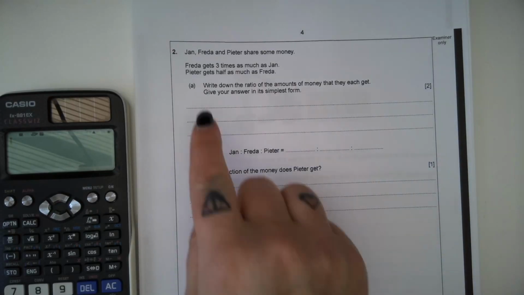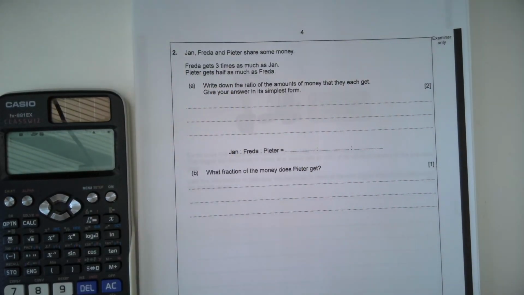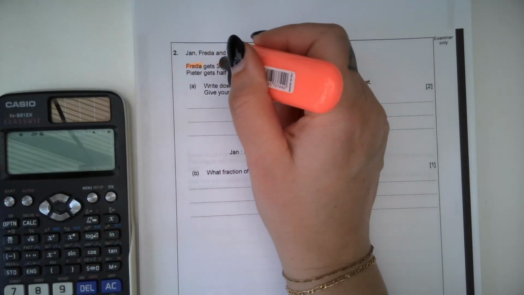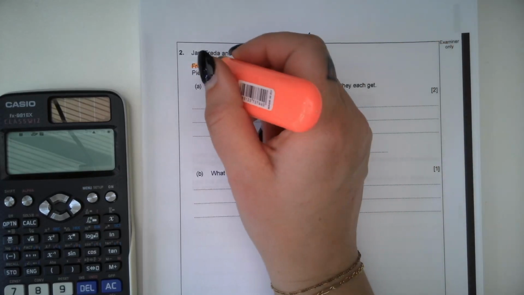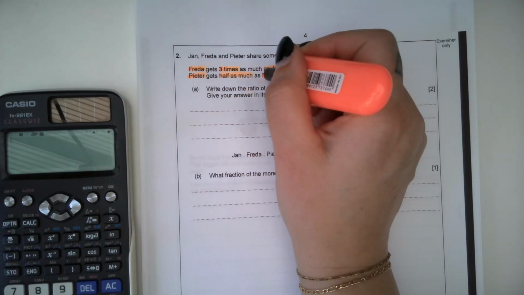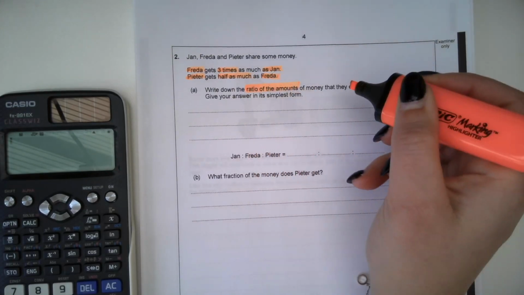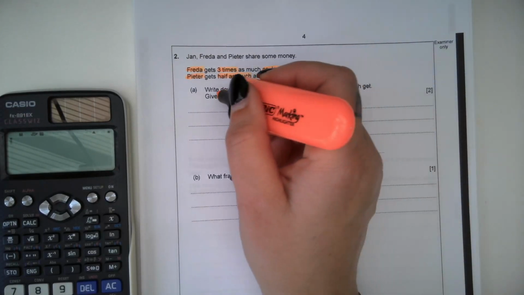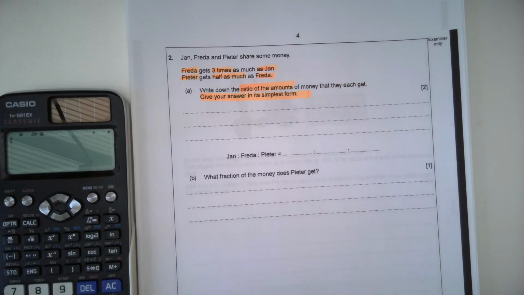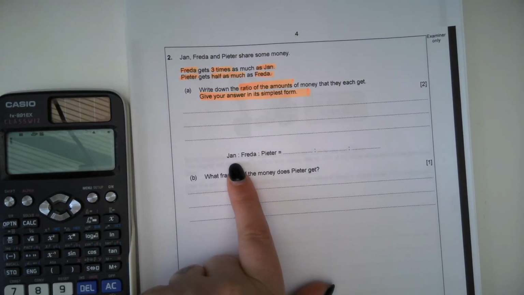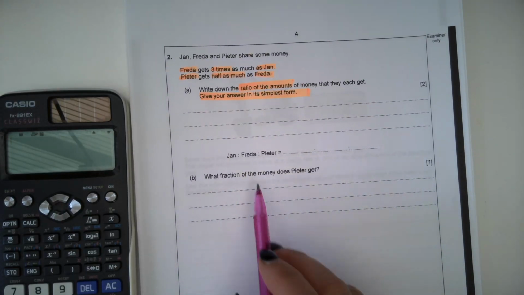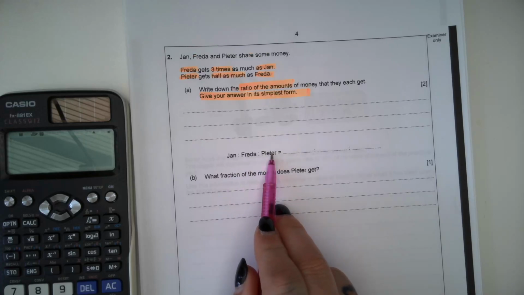Question 2. Jan, Frida and Peter share some money. Frida gets 3 times as much as Jan and Peter gets half as much as Frida. Part A. Write down the ratio of the amounts of money that they each get. Give your answer in its simplest form. And on the answer line here, it tells us what order we want the ratio to be in. So Jan to Frida to Peter.